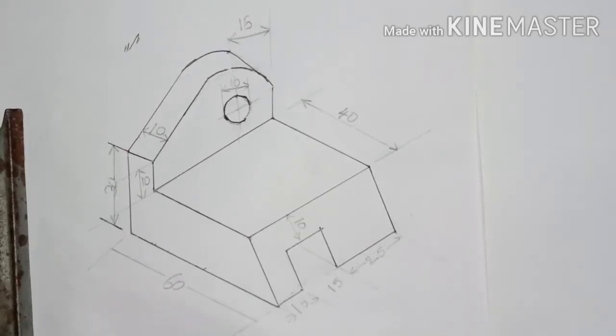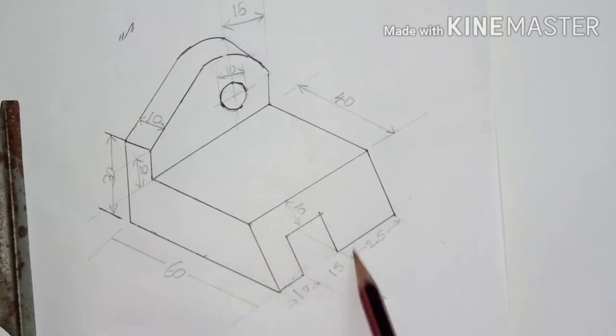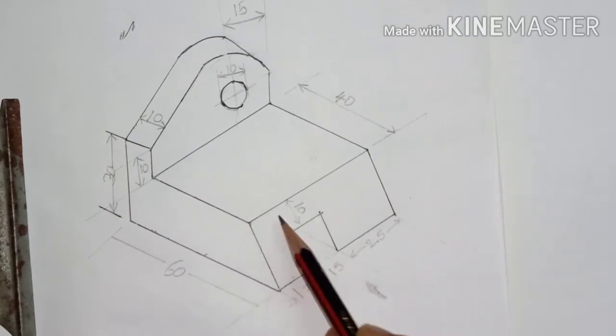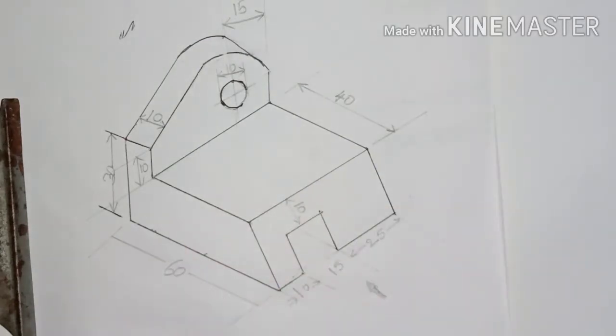Okay, next problem in the orthographic projections. So here we have the problem. Here, this is the observed point. This is the front view, this is the top view, and this is the side view.